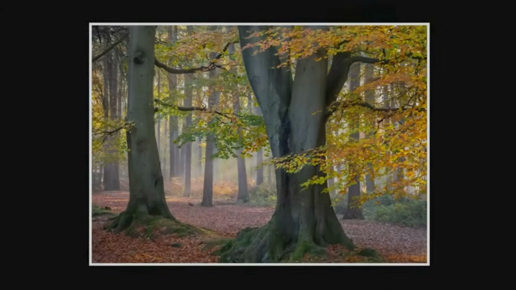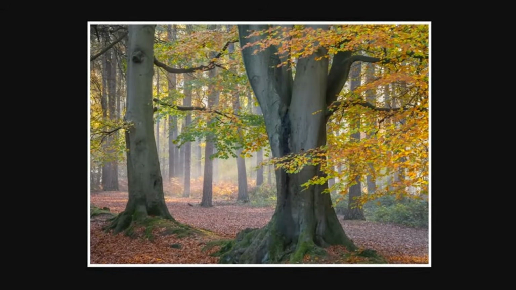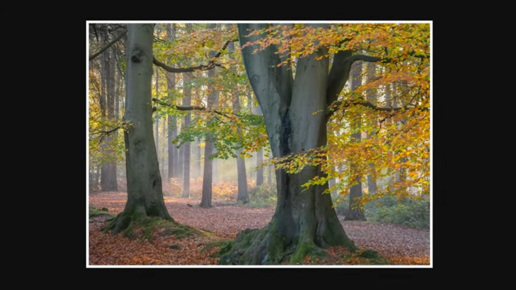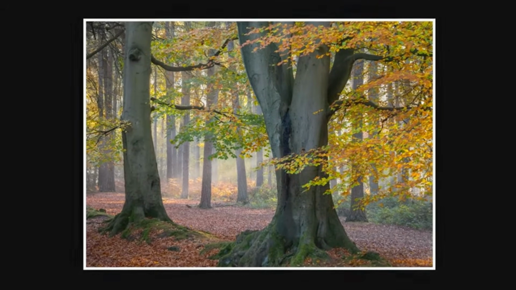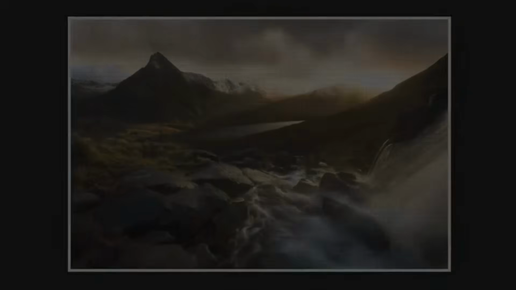Now, I mention this because we can not only look for atmosphere within the landscape, but also add it in post-production too. So fog and mist, for example, are excellent for introducing separation and depth. As we peer further into the scene, details soften, and our brains instinctively perceive those softer elements to be farther away. And this same technique can be applied to a wide shot or a vista.